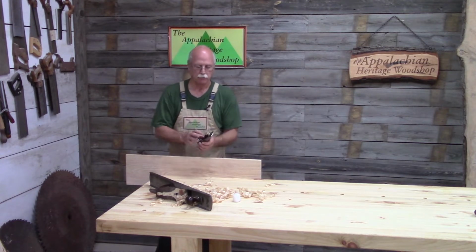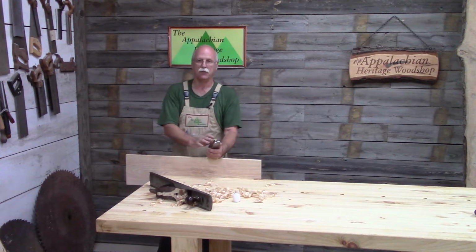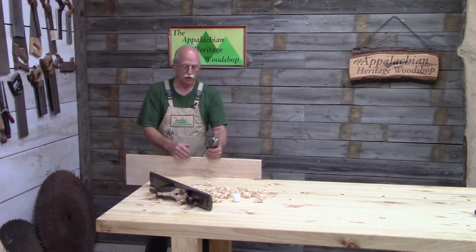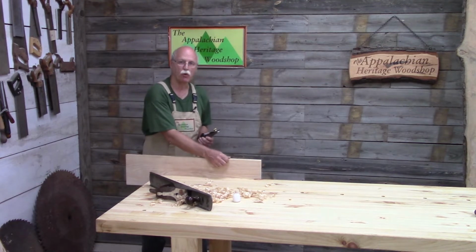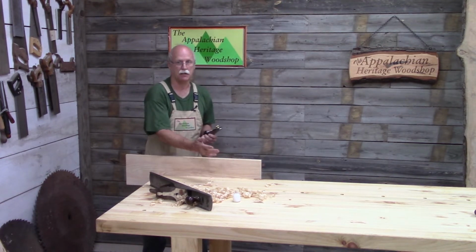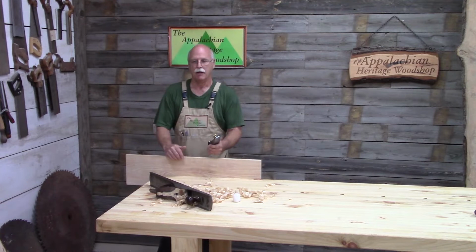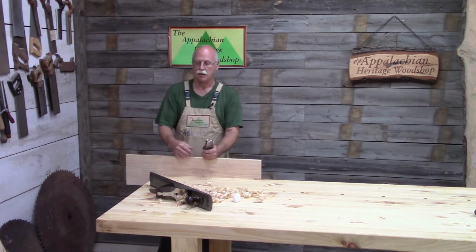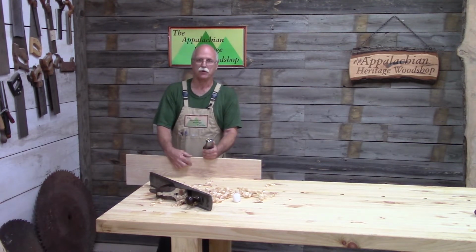Now, a good example of a hand plane, the variables with a hand plane would be how sharp is the iron. If the iron is dull, you have to apply more force in order to get it to cut, if it will cut. The depth of cut, obviously the deeper the cut, the more force you have to apply.